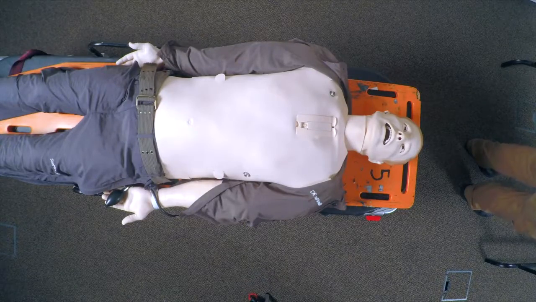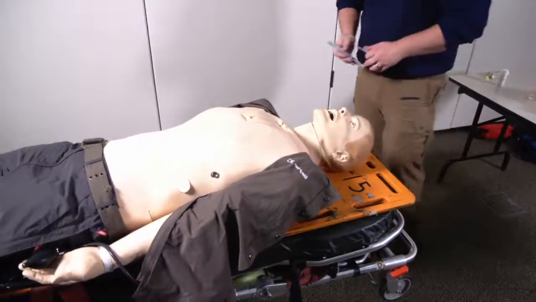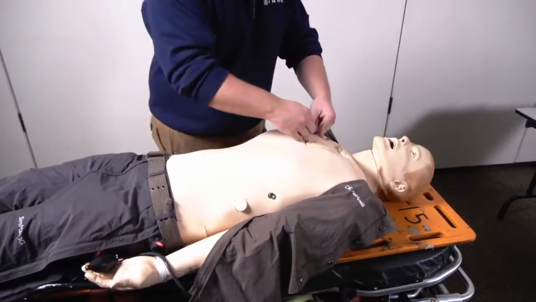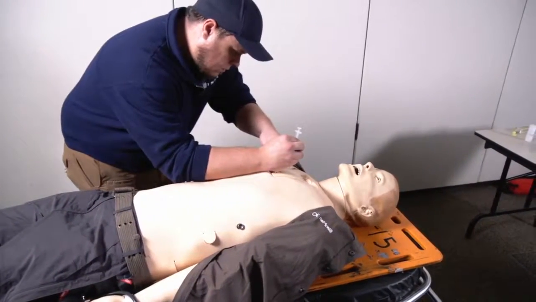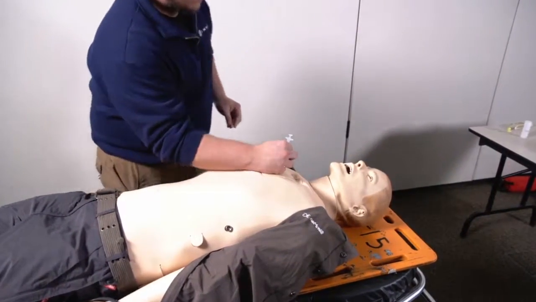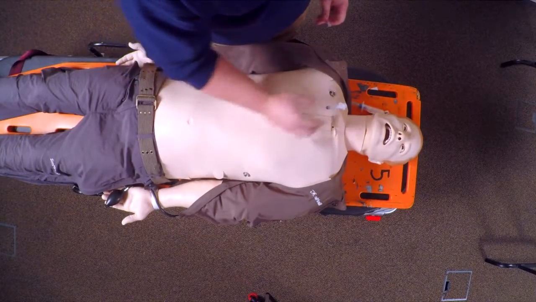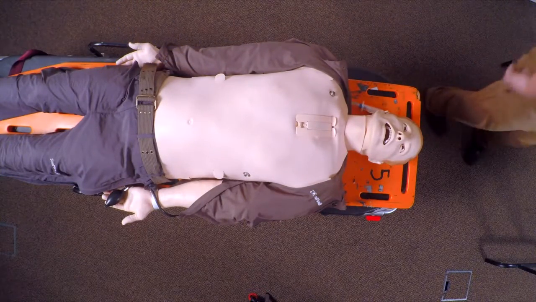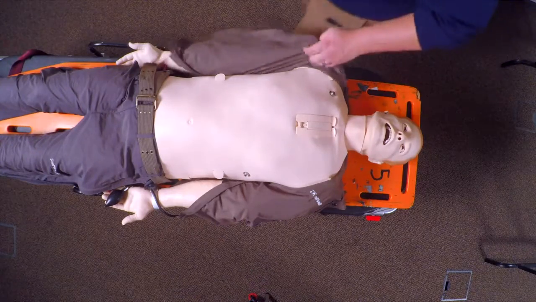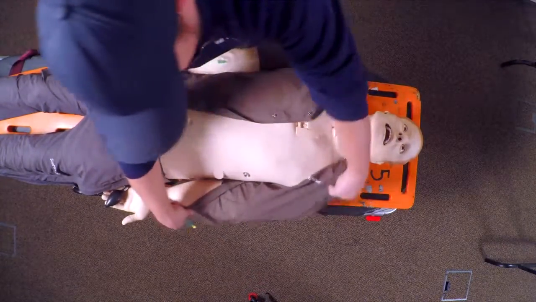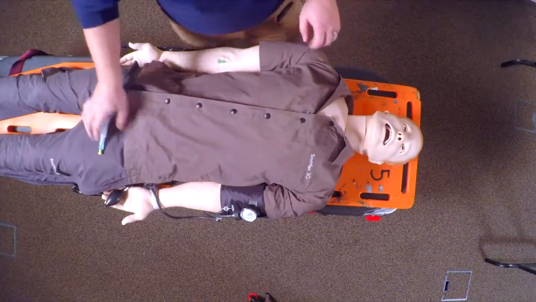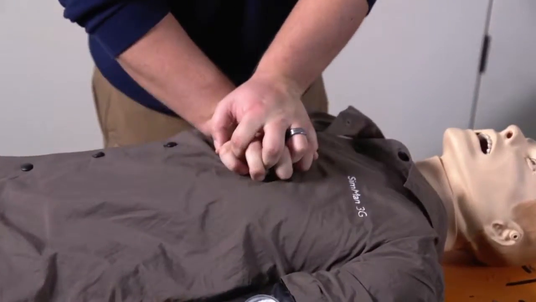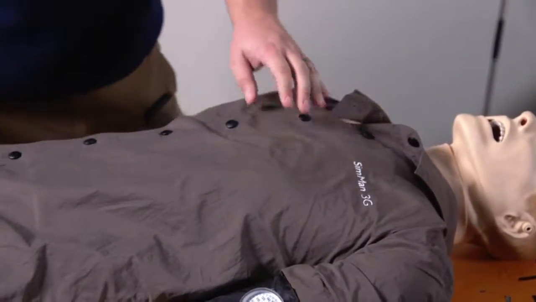Sim Man is also capable of getting tension pneumothoraxes that you may have to needle decompress. So you'll find the correct location, take the needle, and Sim Man will actually be able to tell that you pierced the cavity and will decompress the lungs. If you were to do CPR on Sim Man, he is also able to pick up your hand placement, make sure you're in the correct position, making sure you're doing the proper depth, and it also measures the rate of compression at which you are compressing the chest.